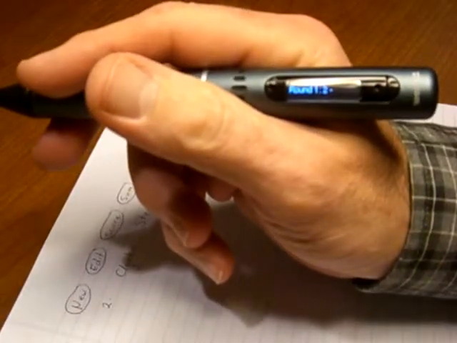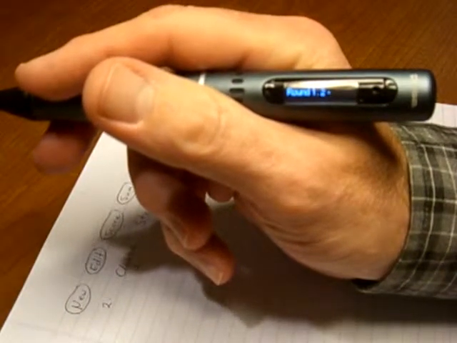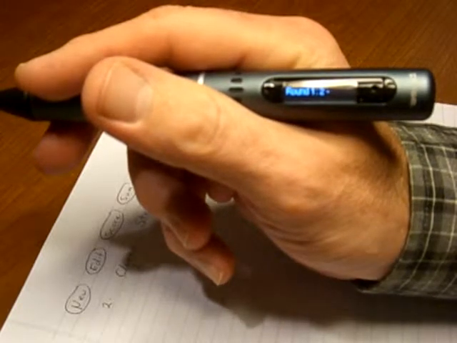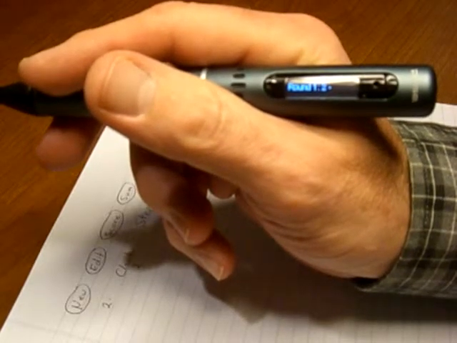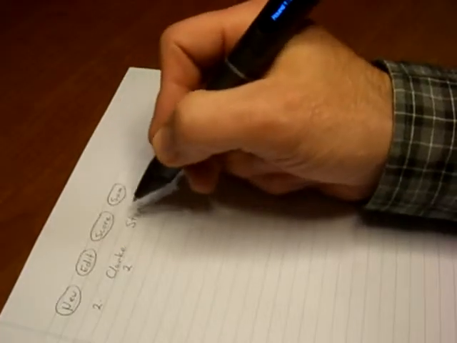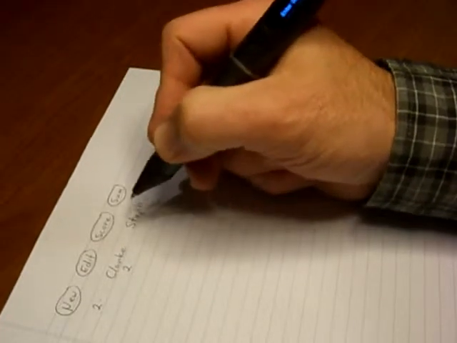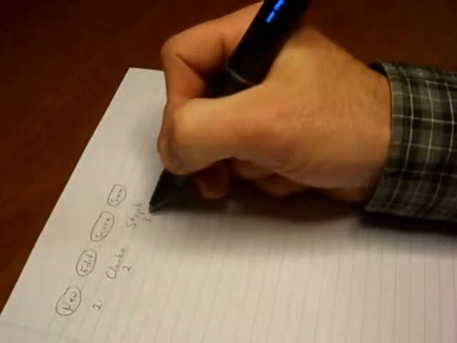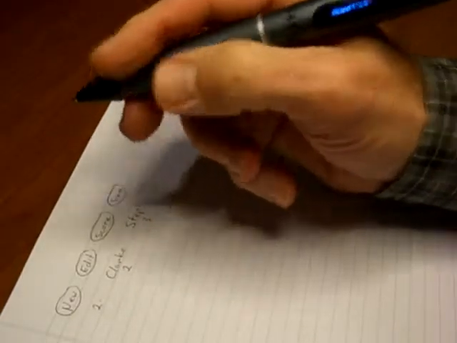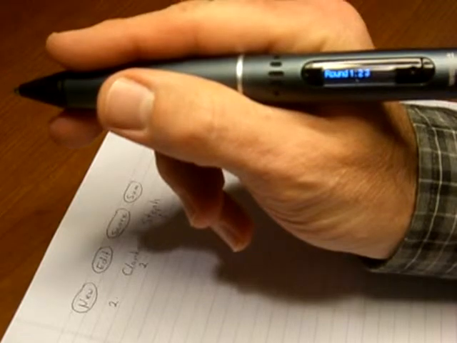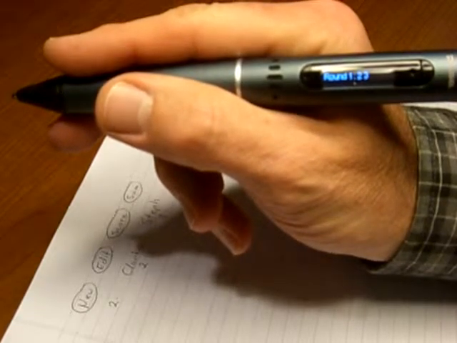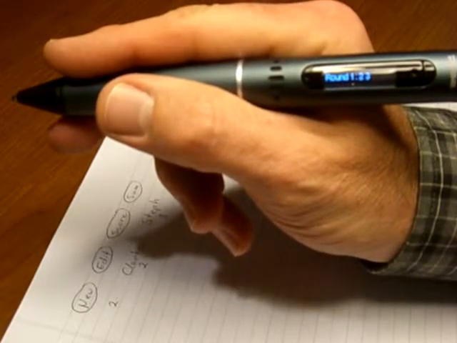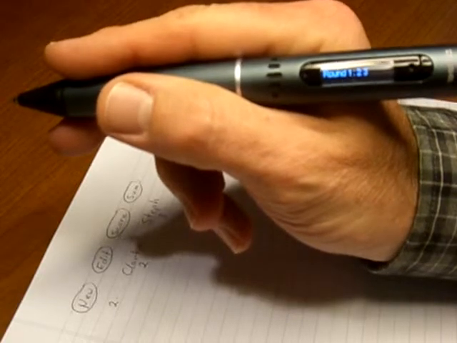And if you look at the display, it says round 1 has a 2 for the first player's score, and it has a dash, which means I haven't entered the second player's score. So let's say Steph gets 3. I tap Steph and I write 3, double tap. Now it says round 1, player 1, which is Clark, got 2, and player 2, which is Steph, got 3. And it's ready for the next round.